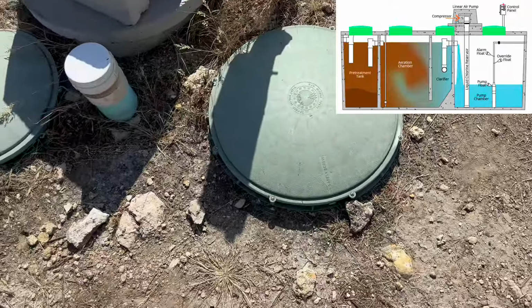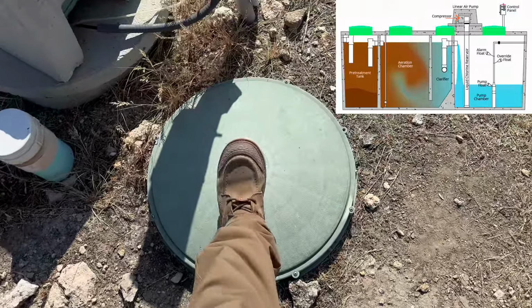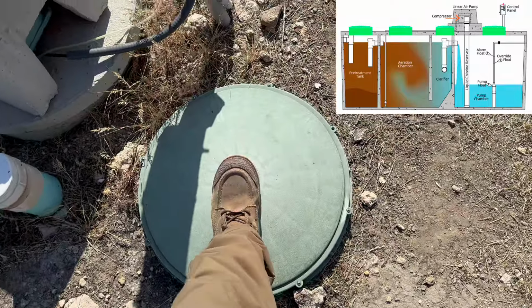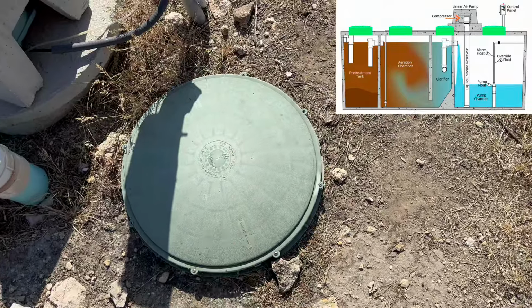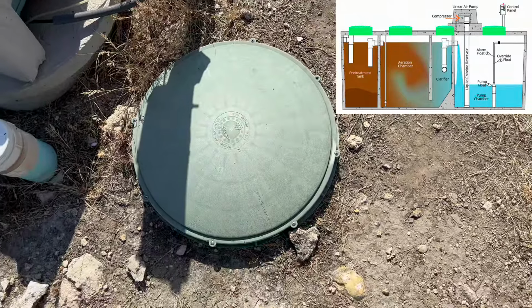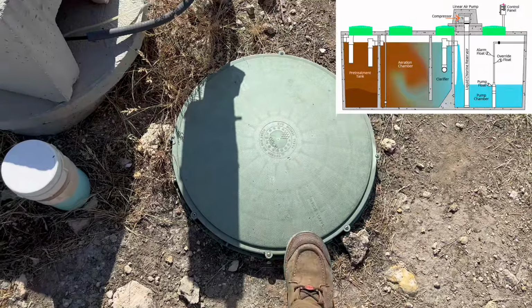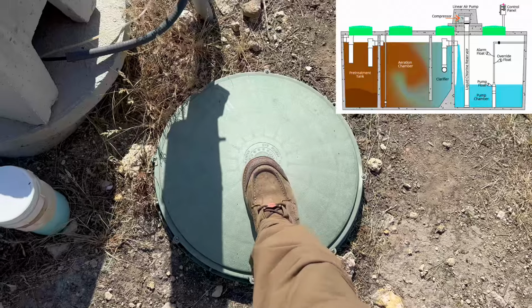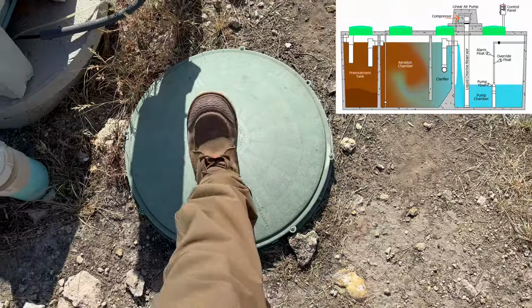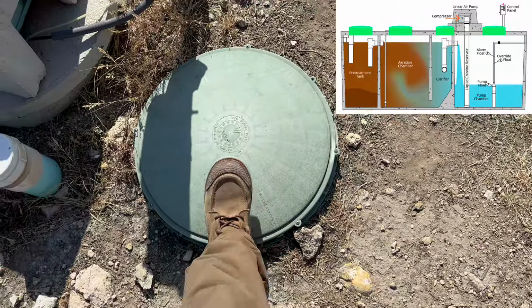So you want to make sure you get this inspected and pumped out when your inspector says so, or else you're going to have to worry about replacing your pump when it burns up, because those are only rated to pump out water. Once you start adding more stuff into it, it makes it harder and harder on the pump. It heats up, doesn't work as efficiently, and it will burn up.